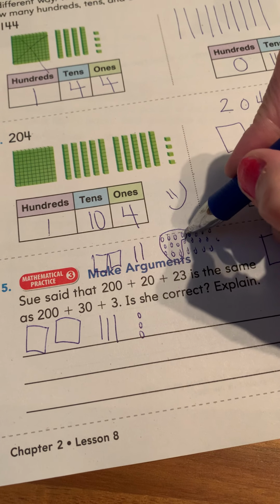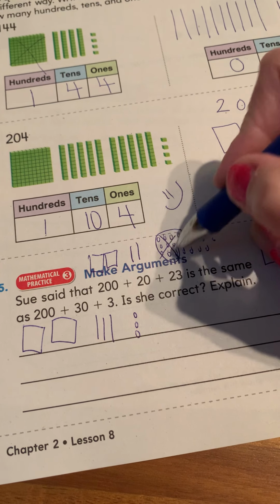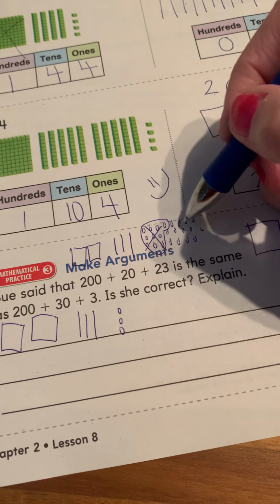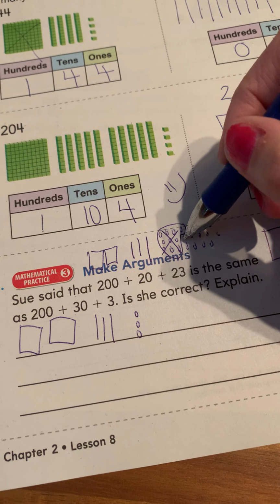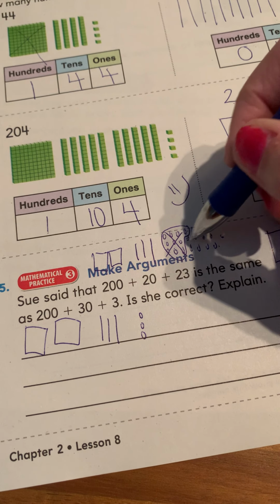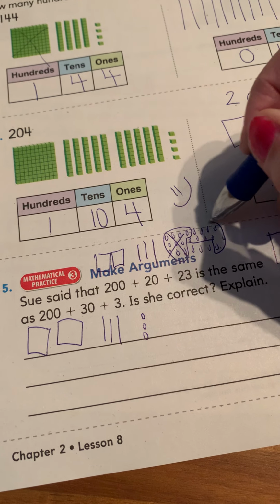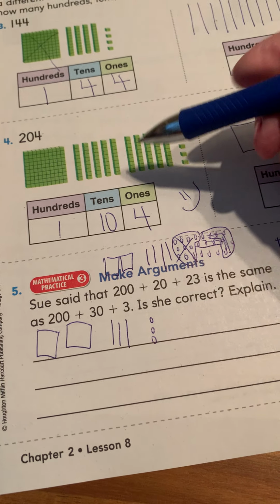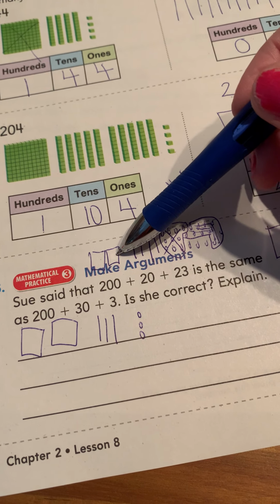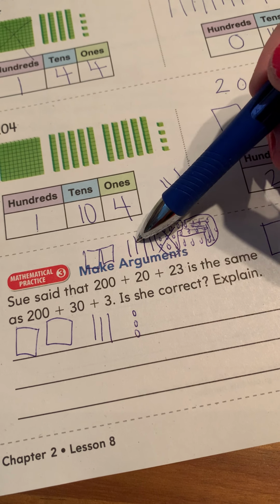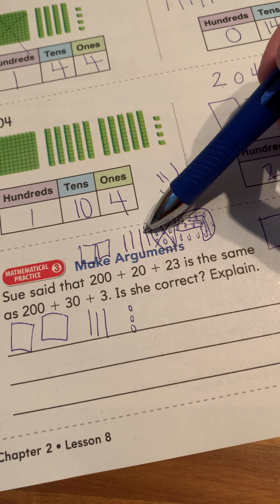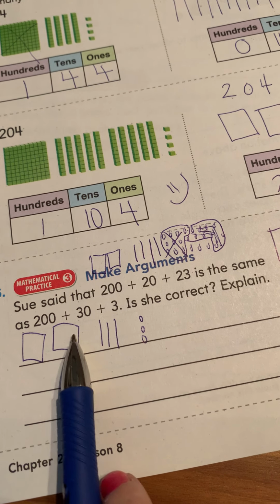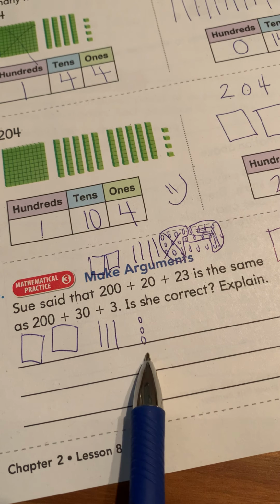If we take 10 of these 1s, we can cross them out and we can glue them all together and we can make them into a 10 stick. But we have 10 more that we can do that too. 1, 2, 3, 4, 5, 6, 7, 8, 9, 10. We can take these 10 1s and glue them together to make another 10 stick. So her top picture is actually 200 plus 1, 2, 3, 4 10 sticks and 3 1s cubes. And her bottom picture is 200, 3 10 sticks, and 3 1s cubes.